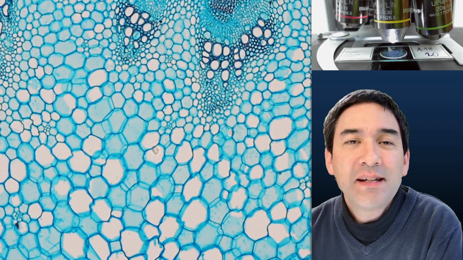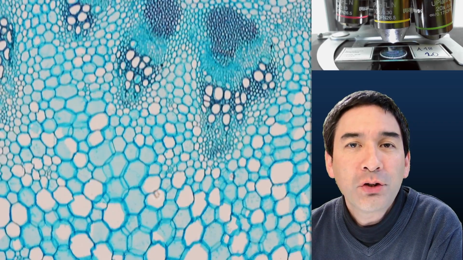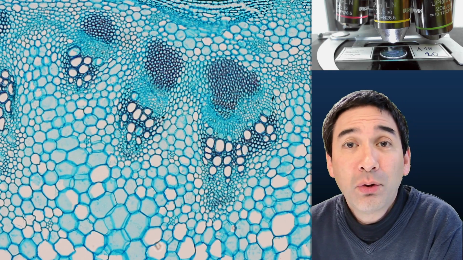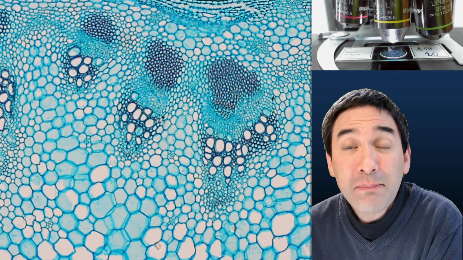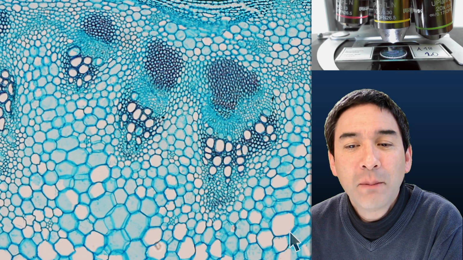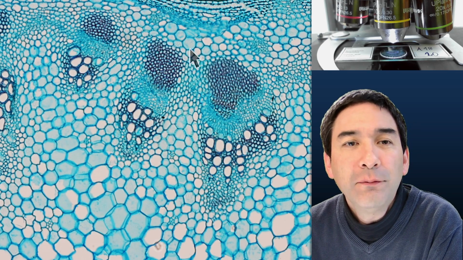These are the cells that transport water up the plant, and also cells that transport sugar, which is made by the leaves, down to the roots. So let's have a look here. The vascular bundles are those structures that you see over here. Okay, and you see that they're arranged on the periphery of the stem.